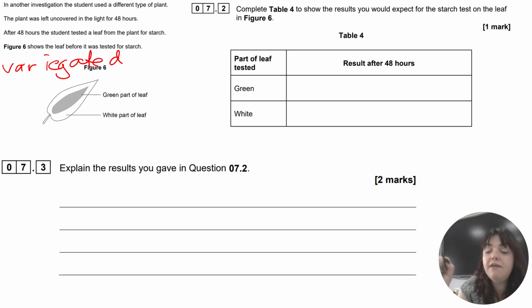Okay, now variegated leaves are the ones that look really pretty because they're kind of white around the edges and they've got a little bit of green on it, or they're kind of green and white, and they've been bred to look that way because they look quite pretty. Okay, so the question is, complete table 4 to show the results you would expect for the starch test on the leaf in figure 6. So it was left uncovered, okay, completely uncovered.